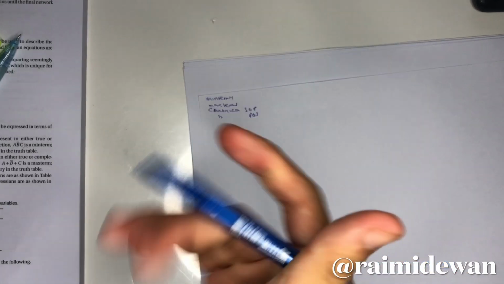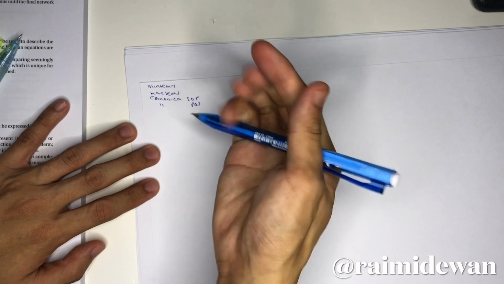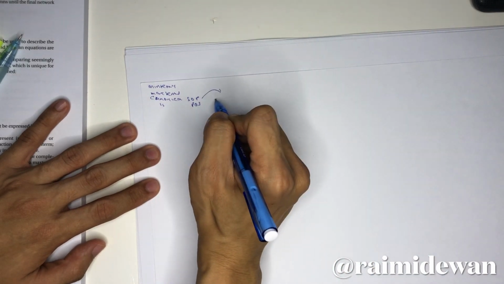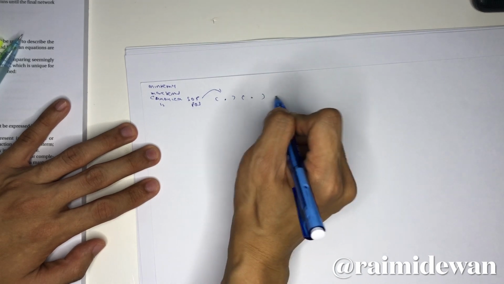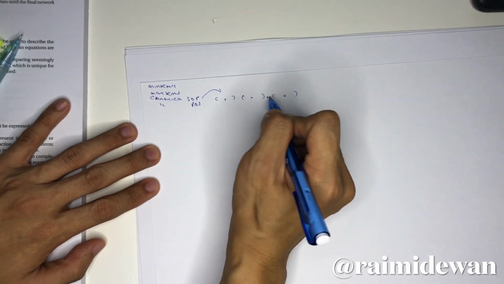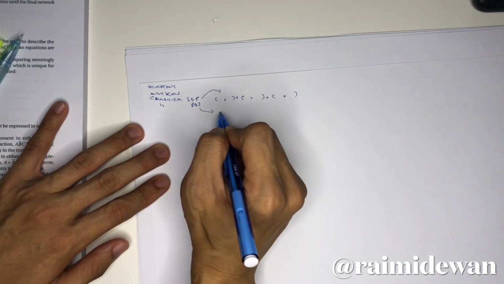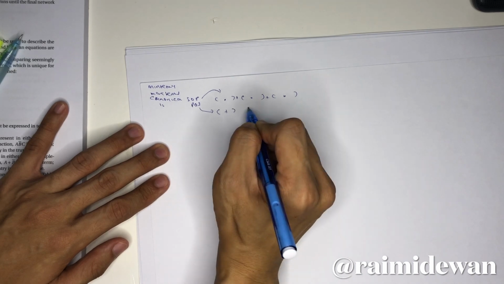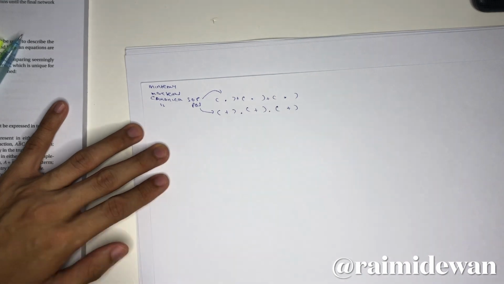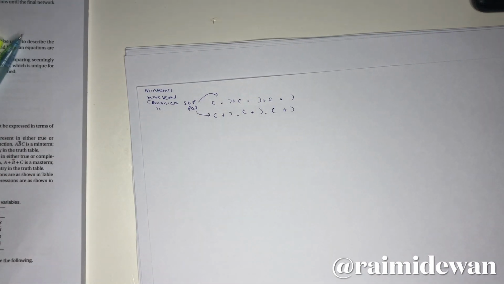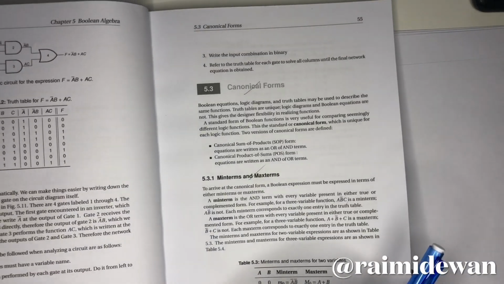I briefly discussed with you last time what SOP is. SOP is the sum of products, so you have products inside and a sum outside. What about POS? POS is product of sums, meaning inside here is sum, and outside is product. This is for easy understanding of what it is. So without further ado, first let's read.